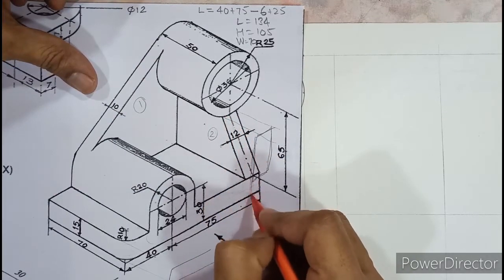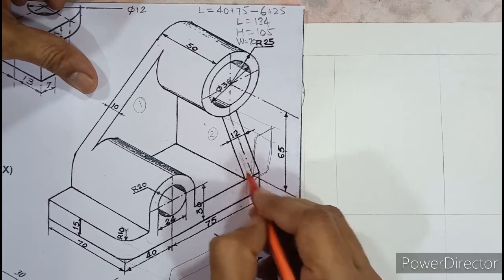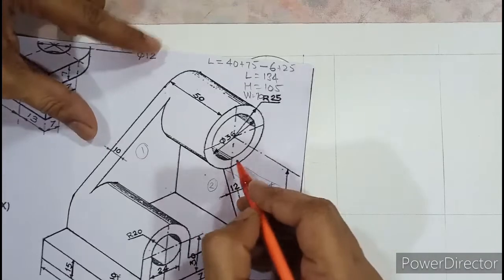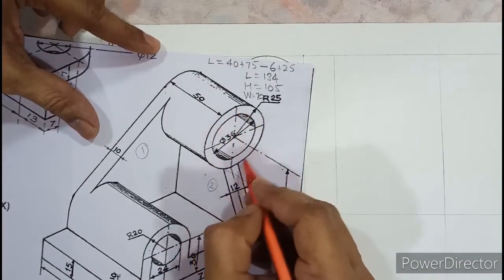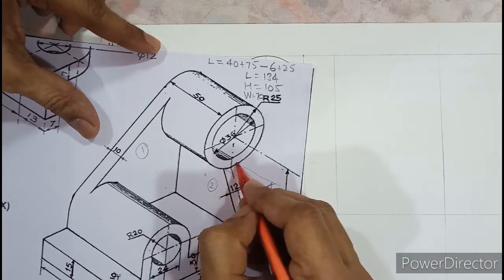So this vertical surface of the base plate meets with the rib. Whenever two surfaces meet, an edge is formed. So this dark line has to be there. Even if you look here, this flat surface of the cylinder meets with the inclined surface of the rib. So that is why this edge is formed.